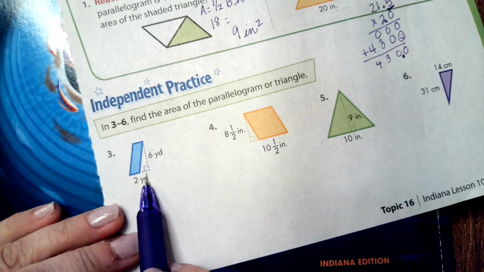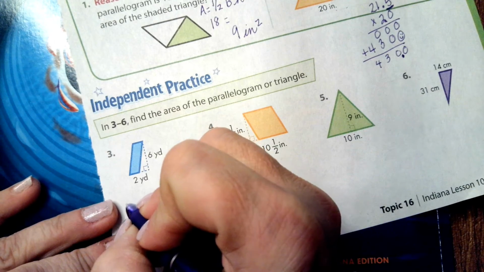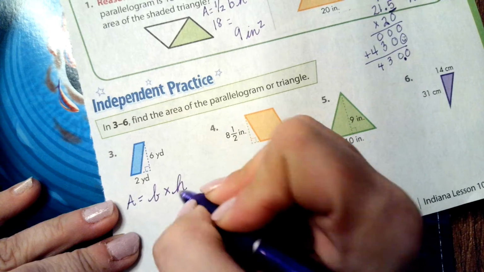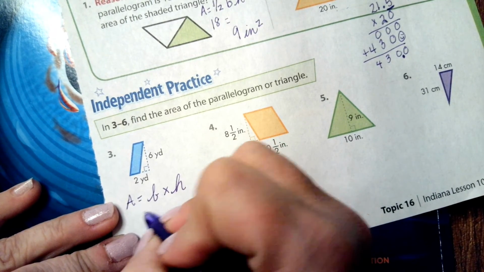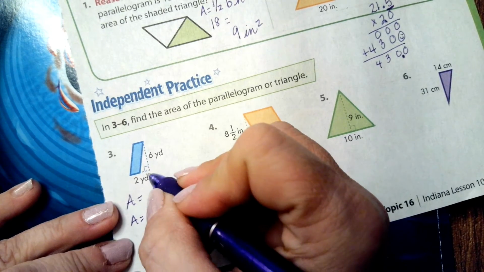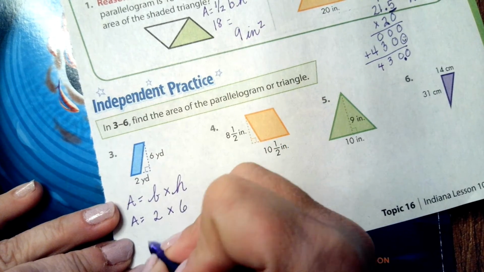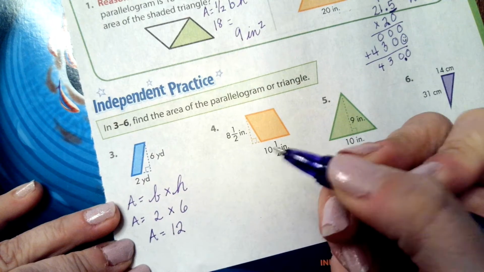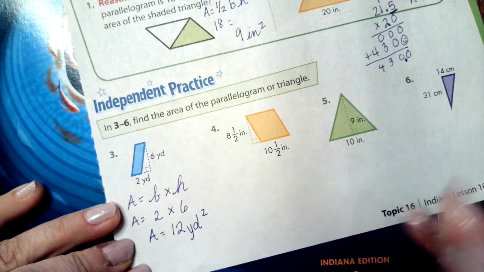All right. Big question, is this a parallelogram or a triangle? Well, that, my friends, is a parallelogram. So area is equal to base times height. Do we have to write the formula every time? Yes, you have to write the formula every time. Area is equal to, this is the base, there's a 2. What's the height? 6. Area is equal to 2 times 6 is 12. What's my label? Yards squared.